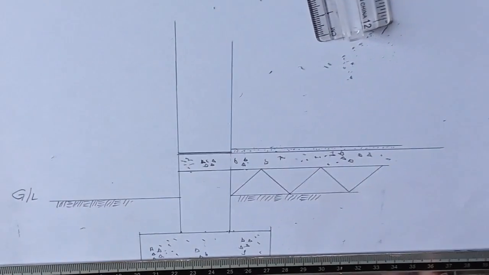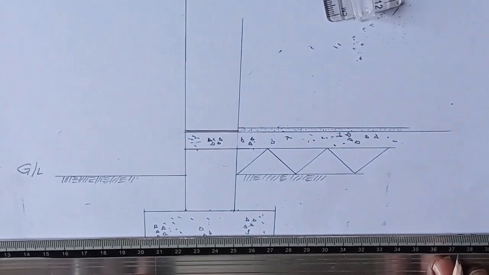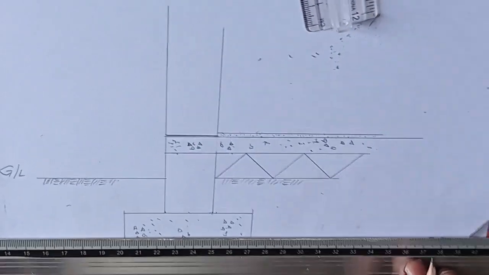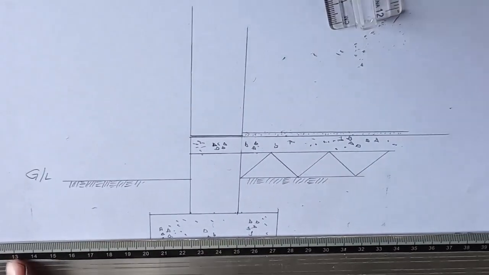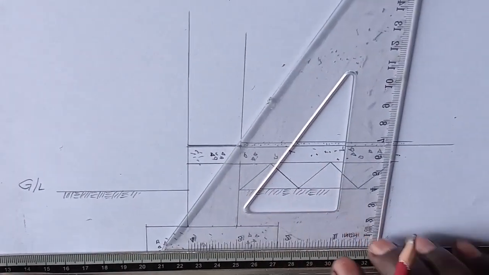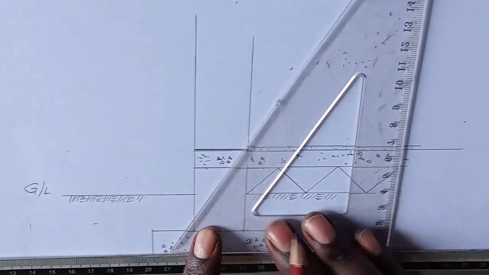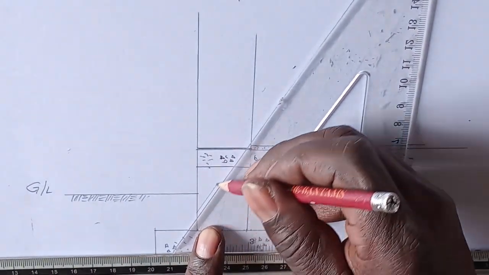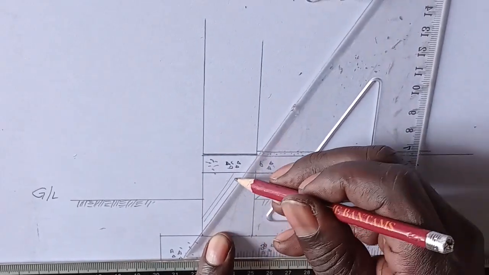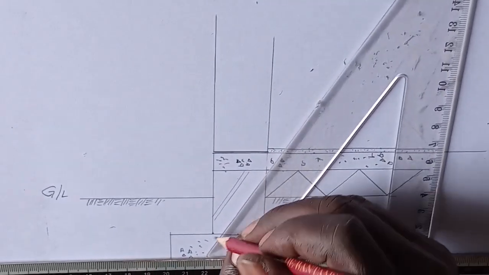Now, the brickwork, we should also know how to show the section of a brickwork. We shall use the 60 degrees set square, which I normally call the 30 degrees set square, to show the section of a brickwork. A kind of double line like this will show for us the section of brickwork.